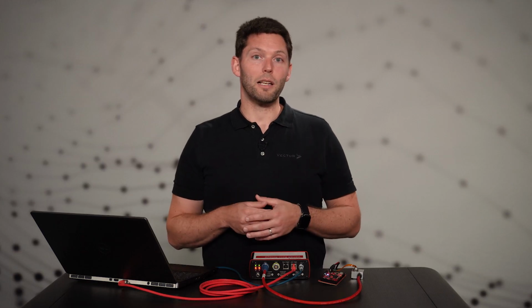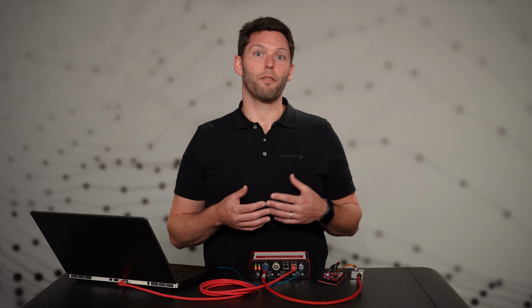Both polling and fast polling are asynchronous measurement methods. This means that they are not synchronized with events inside the ECU. This may lead to sporadic glitches or inconsistencies of the measured data, which you should be aware of.